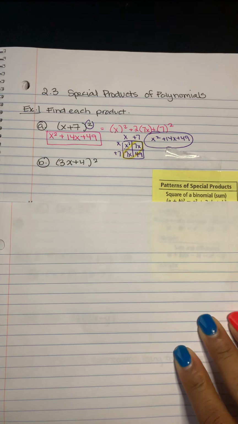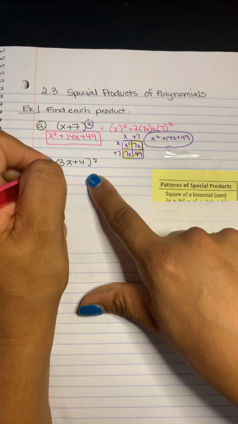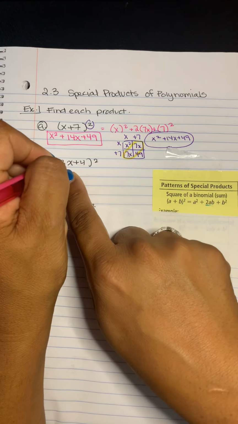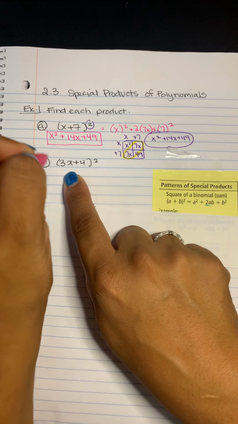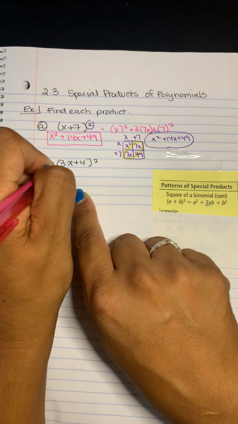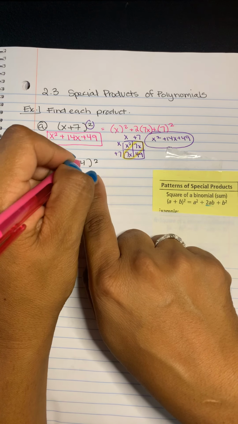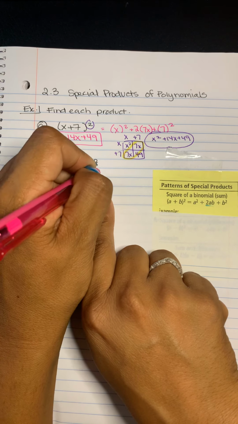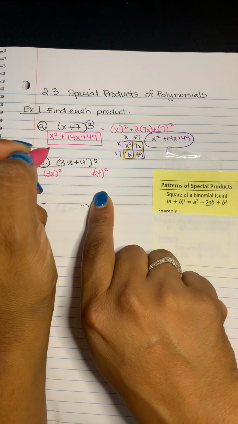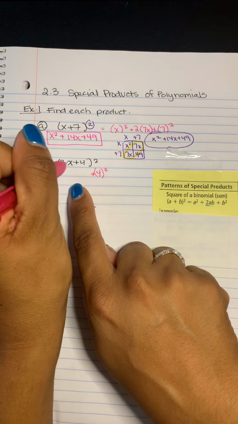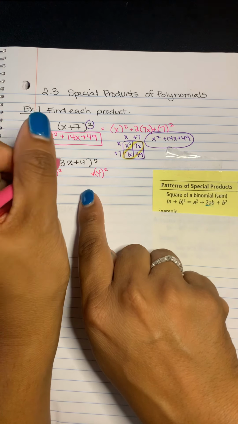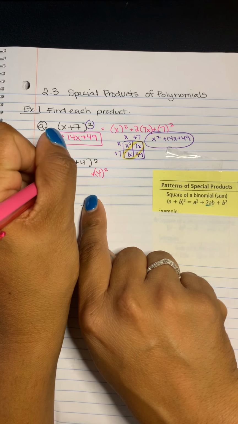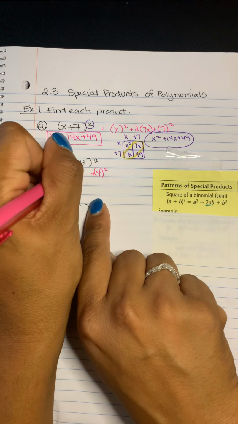Again, we're squaring this entire thing. According to the pattern, we're squaring a. A is this entire expression right here, 3x. So we're going to square the 3x, and we're going to square the last term, 4 squared. And we're going to double this, we're going to multiply it: plus 2 times 3x times 4 is 12x.